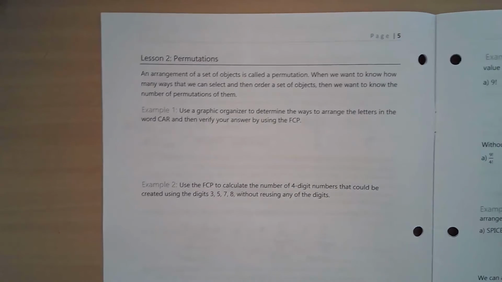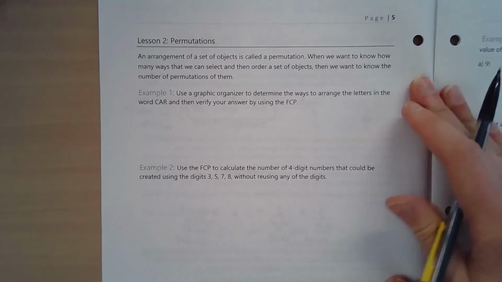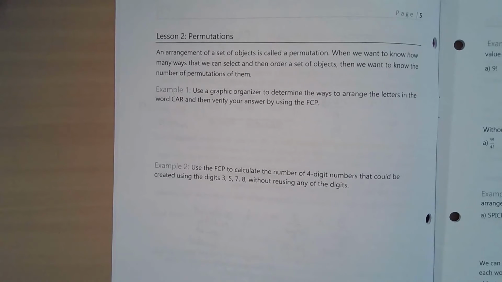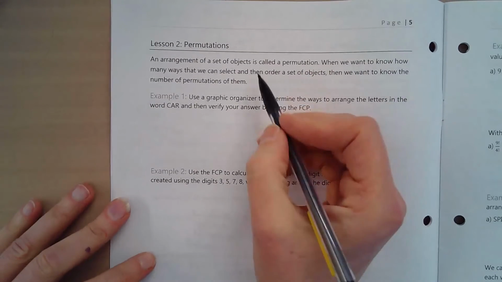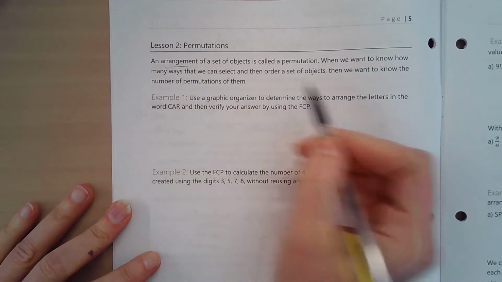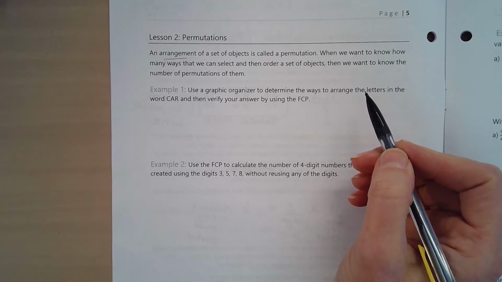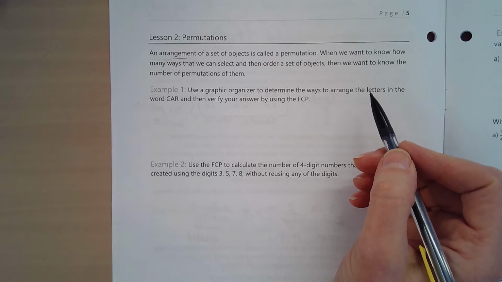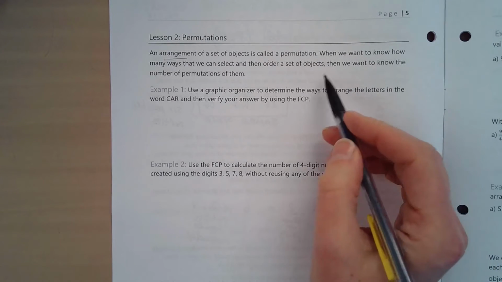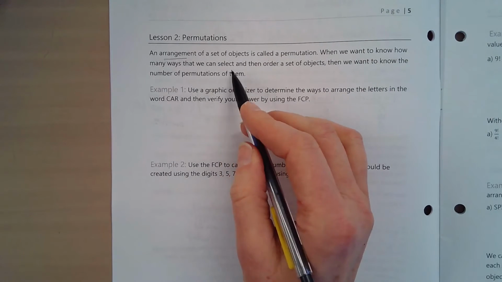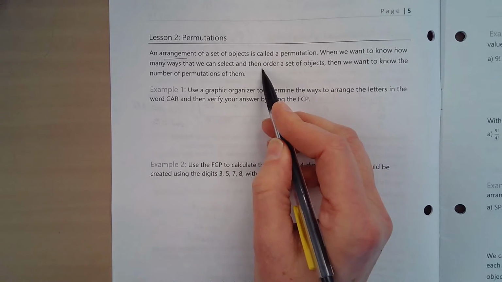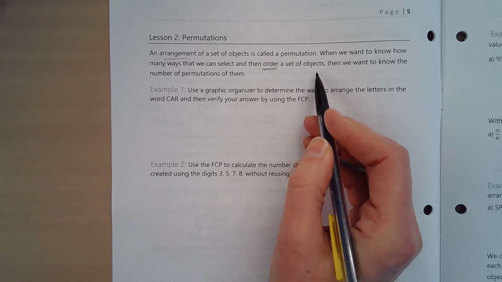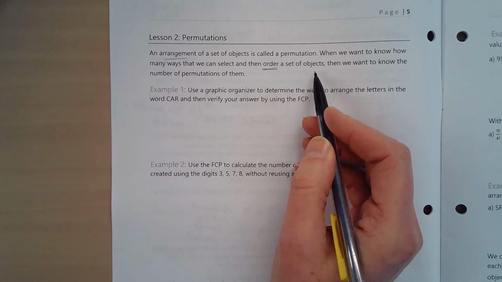I flipped over and it says permutation. So we're actually starting what a permutation is. A permutation is an arrangement of a set of objects. So an arrangement in a specific order of a set of objects is called a permutation. So when we want to know how many ways that we can select and organize, order is important, right? A set of objects, then we want to know the number of permutations.